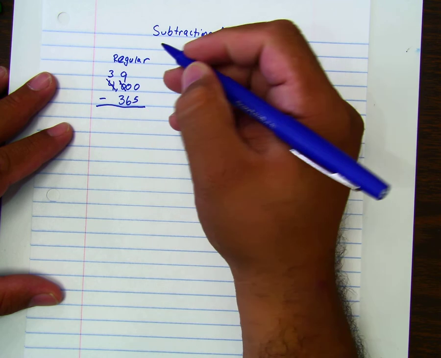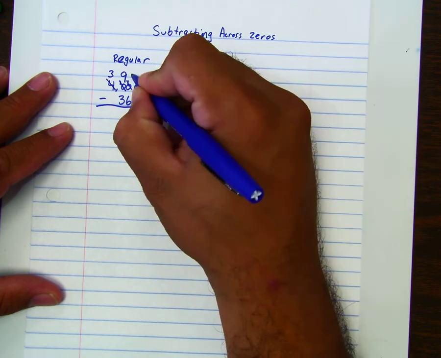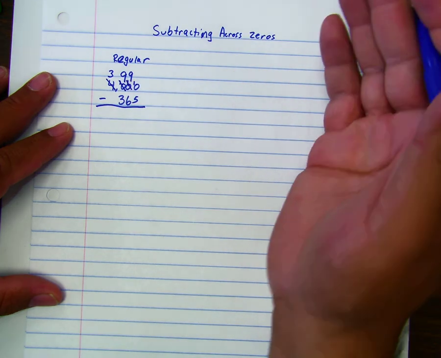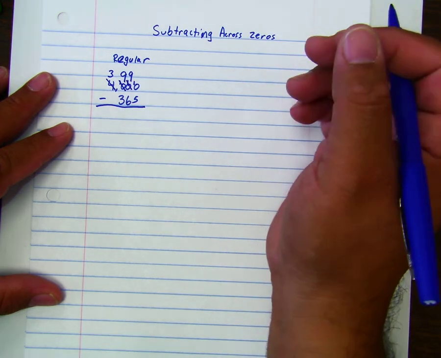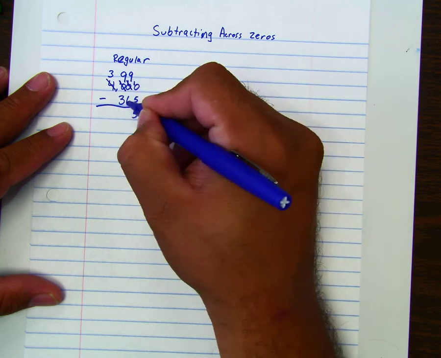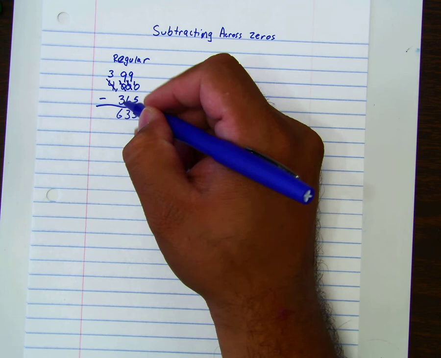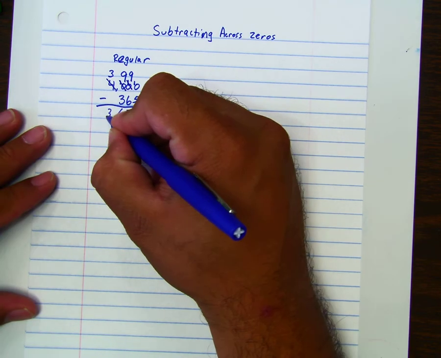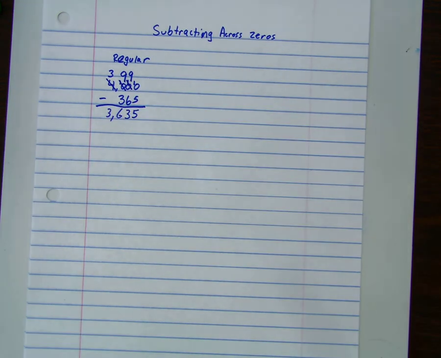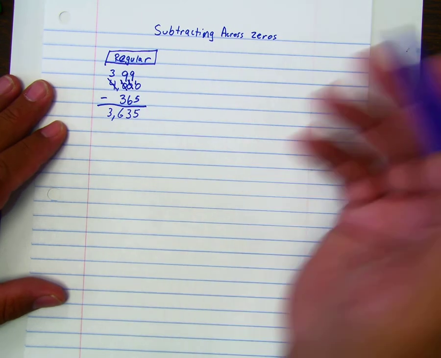10 take away 1, that becomes a 9. Make this a 10, take 1 away from that, that becomes a 9. And then finally the ones place, the 0 becomes a 10. So we have 10 minus 5 is 5. 9 minus 6 is 3. 9 minus 3 is 6. And 3 minus nothing is 3 right there. Okay, so we have 3,635. And again, this is our regular way of doing subtracting across zeros, which is fine.